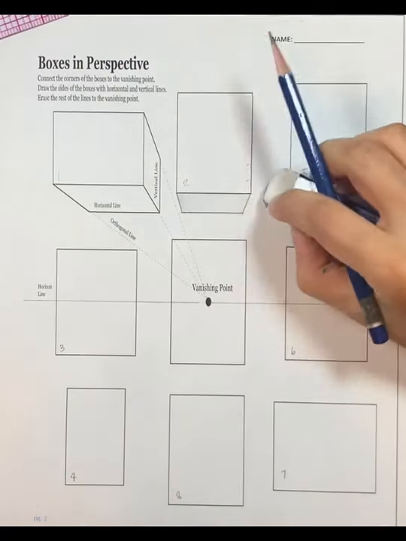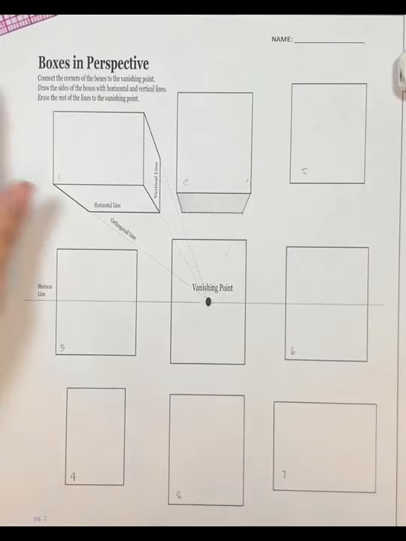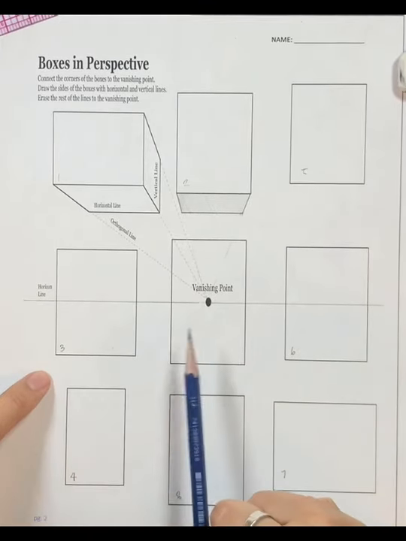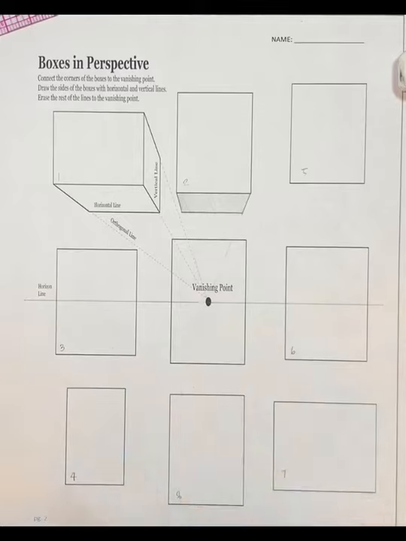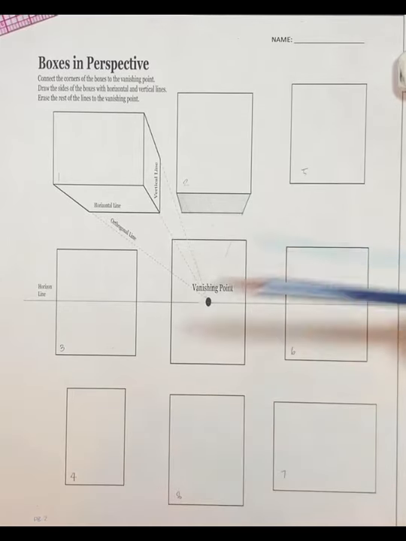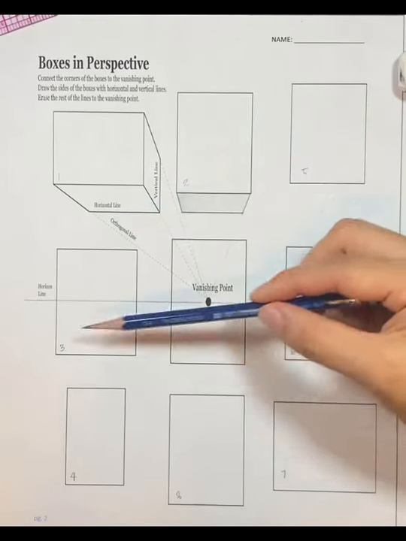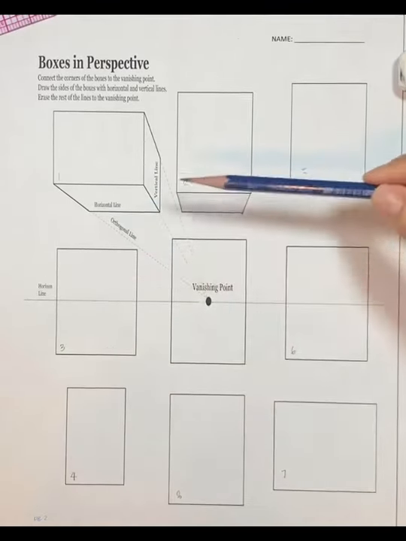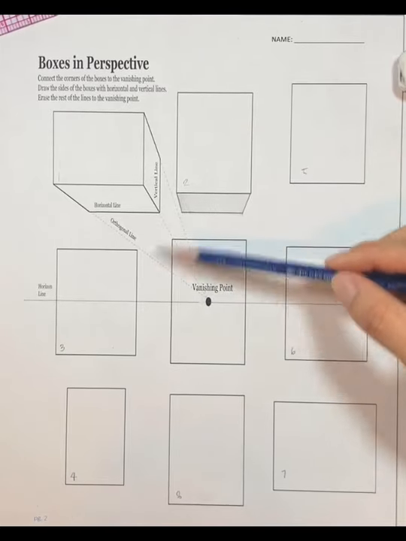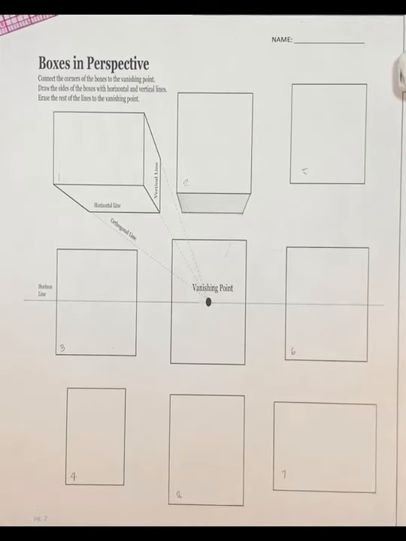Let's go ahead and move on to box number 3. Now, this box is on the left-hand side of the vanishing point, right on the horizon, which means our eye level. I'm not going to see the top or the bottom of the box or the left-hand side. I'm only going to be able to see the right-hand side surface.